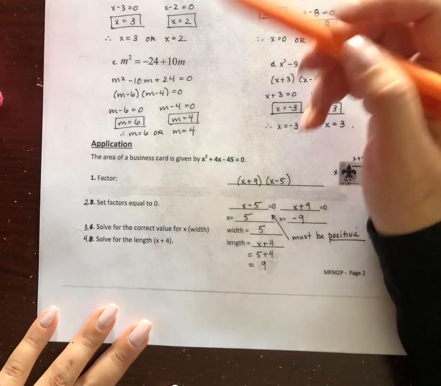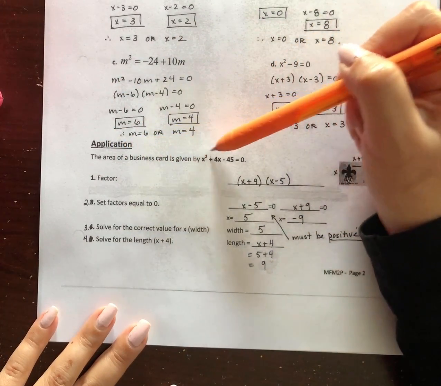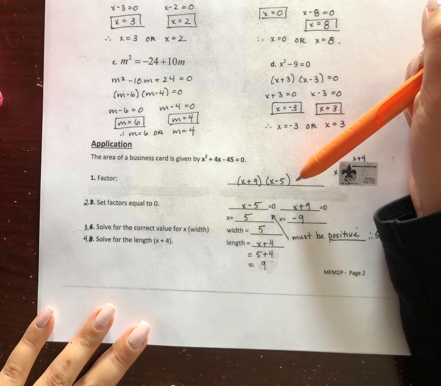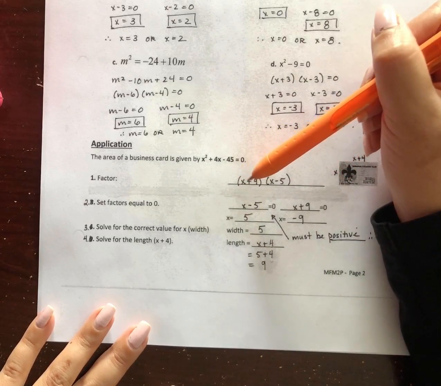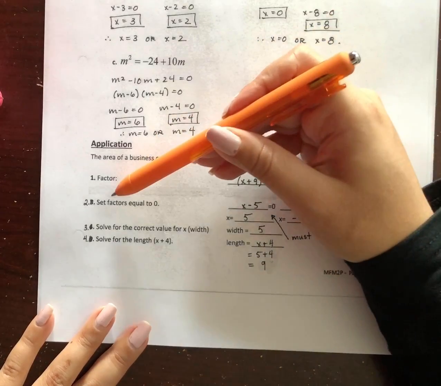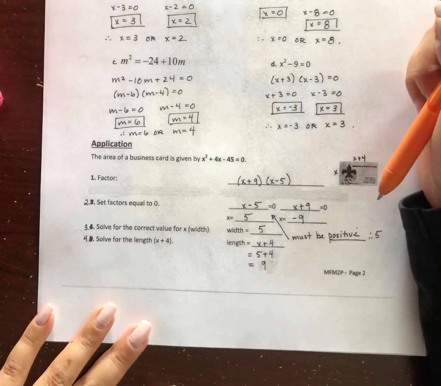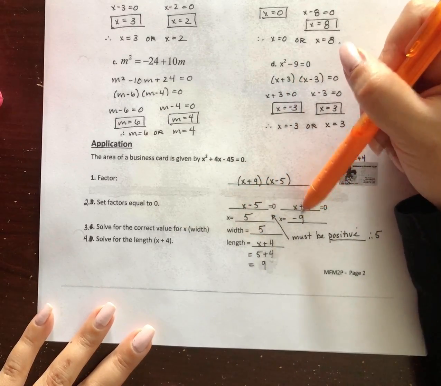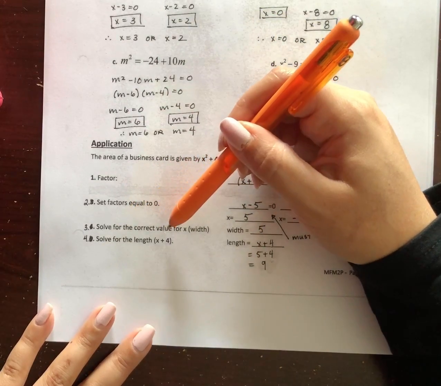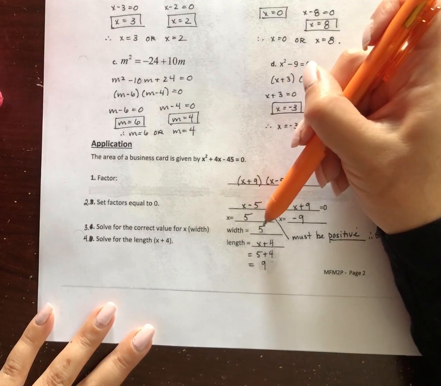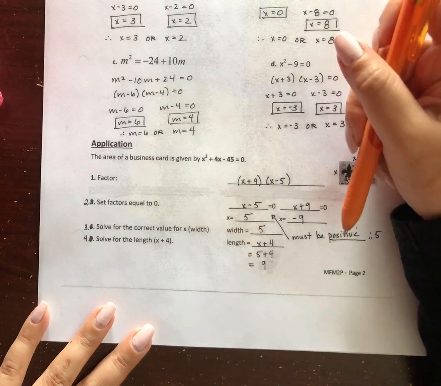Application questions. The area of a business card is given by this quadratic relation. Your first step is to factor. After factoring, I got x plus 9 and x minus 5. Your next step is set each bracket equal to 0 and solve. I get x equals 5 and x equals negative 9. Solve for the correct value for the width. My width would be 5. It has to be positive.